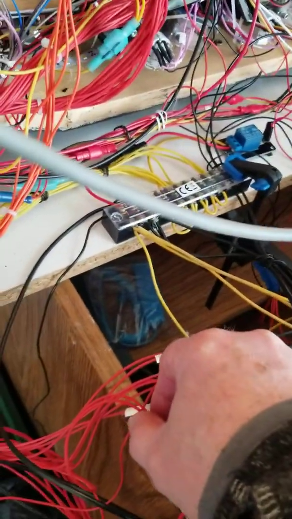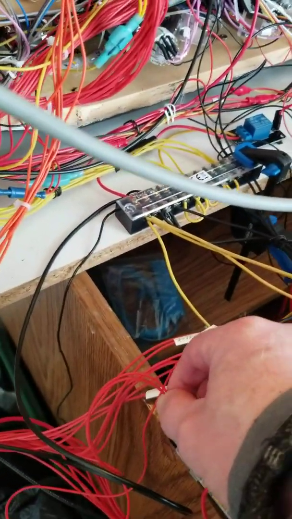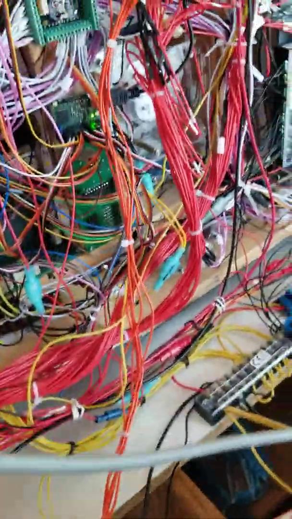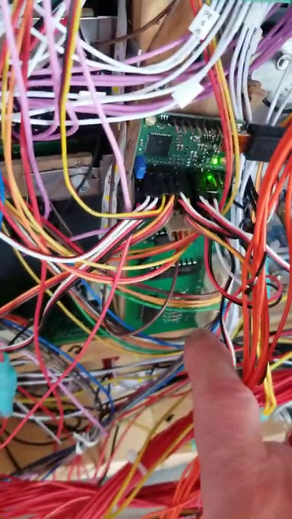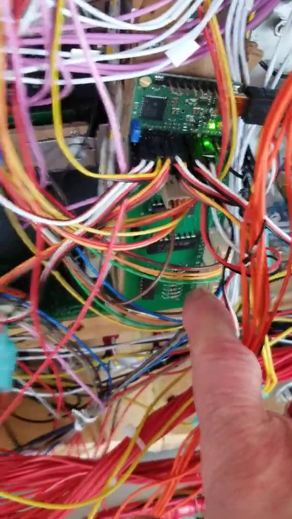But my first step was to undo these 2 5-volt wires, which power up the 2 7-segment display cards that you can see. There's one where my finger is here, and another one tucked away down in there.